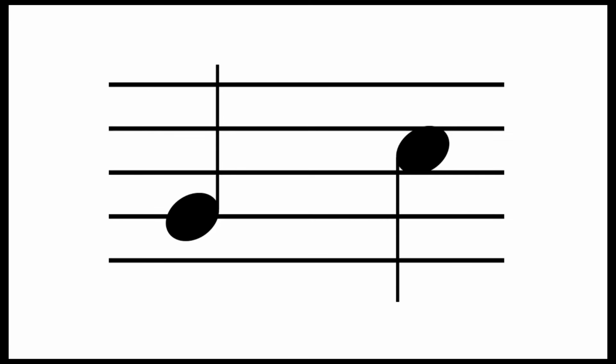If the note is pointing upwards, the stem is located on the right. If the note points downwards, the stem is located on the left. Not all notes have stems.